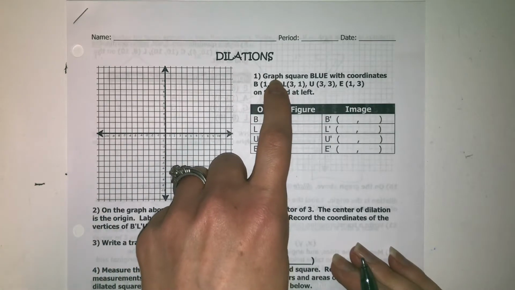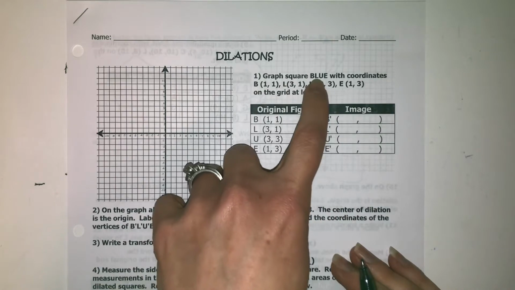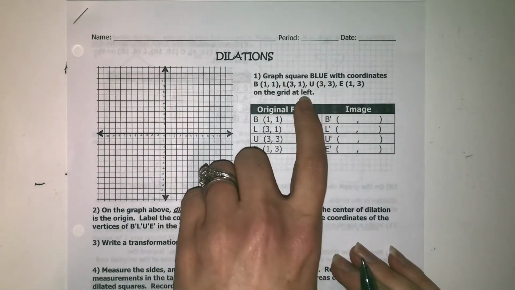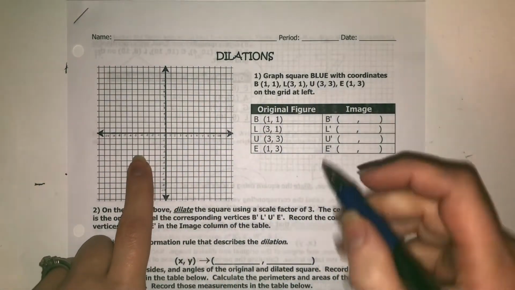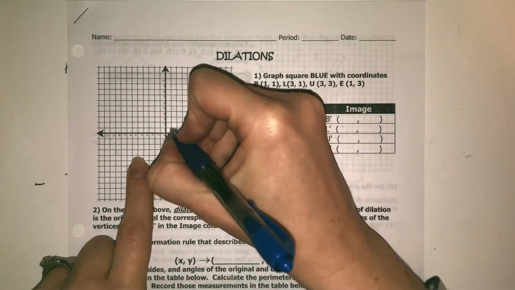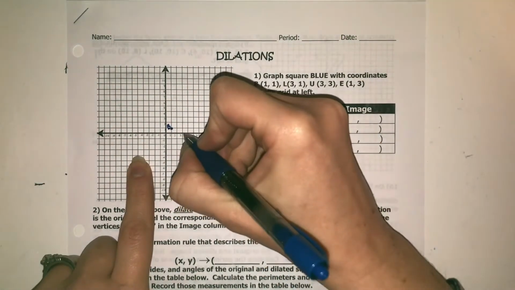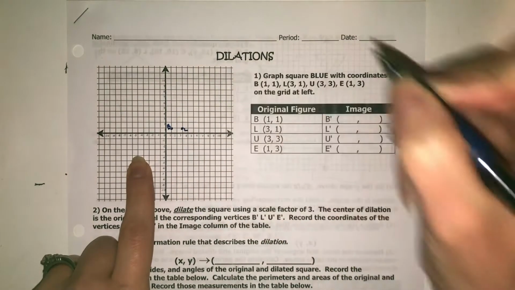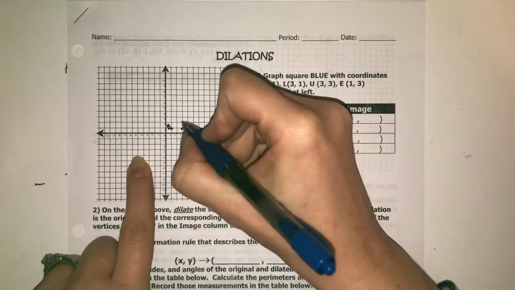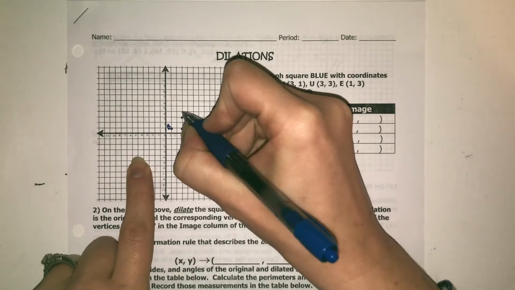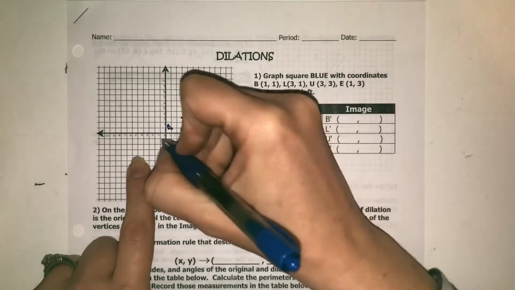So we're going to start by graphing the square BLUE with these coordinates on the grid over here at the left. So I'll start with B at 1, 1. L is at 3, 1. U is at 3, 3. And E is at 1, 3.